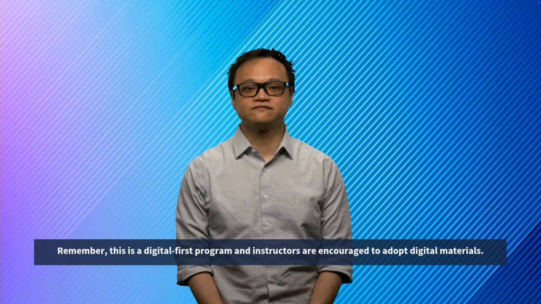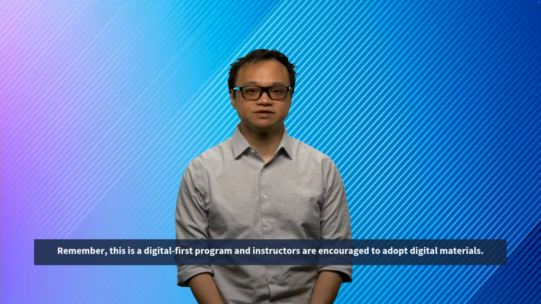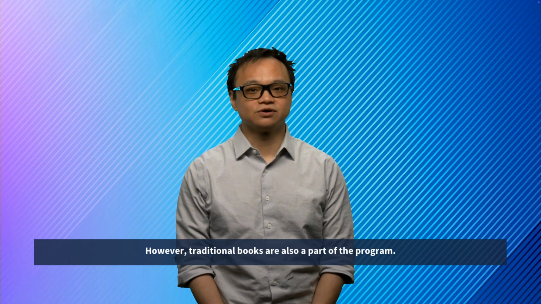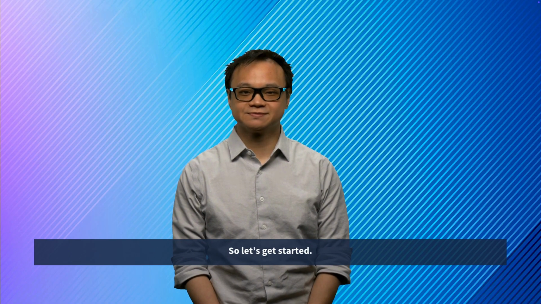Remember, this is a digital-first program and instructors are encouraged to adopt digital materials. However, traditional books are also a part of the program. So let's get started.